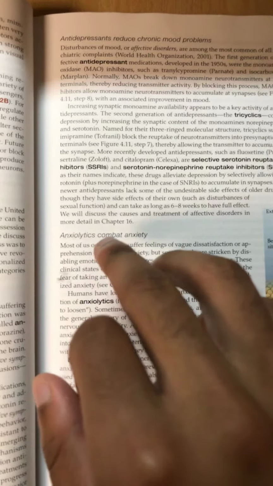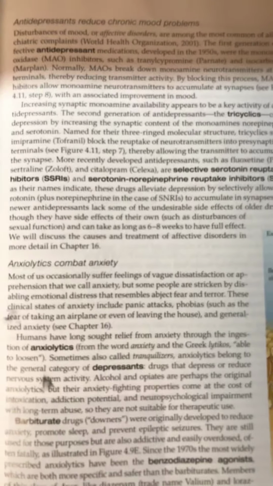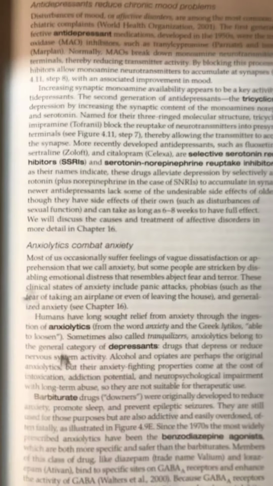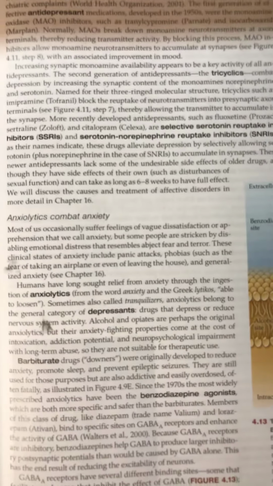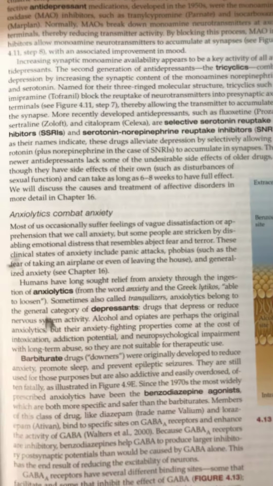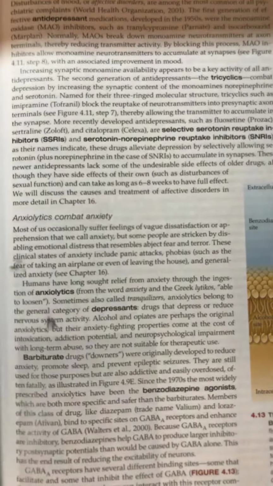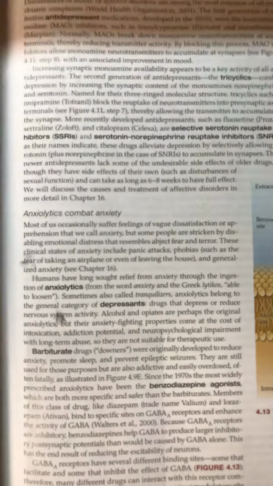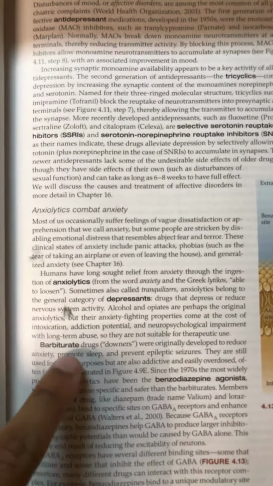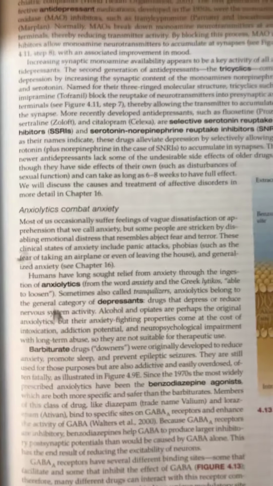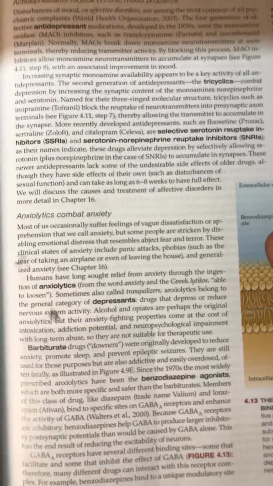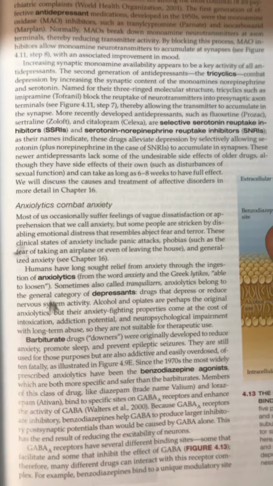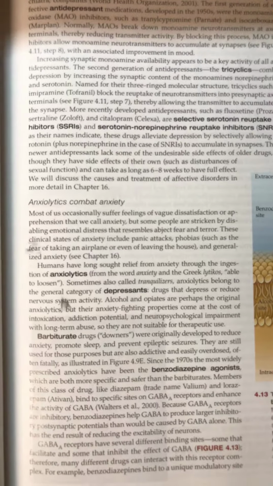Anxiolytics combat anxiety. Okay, so what are anxiolytics? They're basically things that reduce anxiety. And next we have depressants. What are depressants? They slow down the nervous system activity. So things that do that are like alcohol and opiates. Next we have something called barbiturate drugs. Now what are those? Those are basically downers. They reduce anxiety, promote sleep, prevent epileptic seizures.